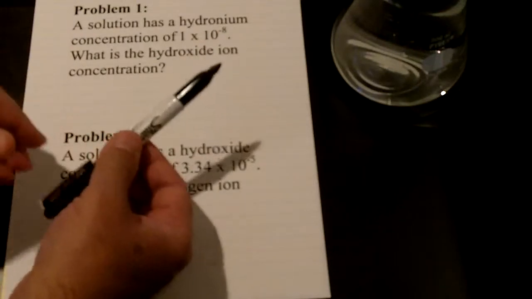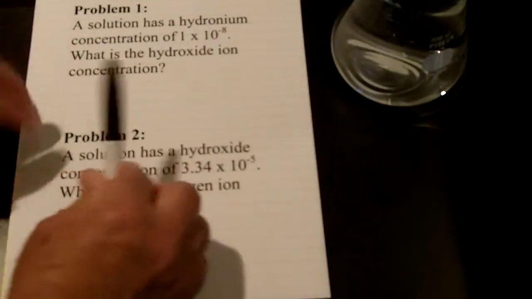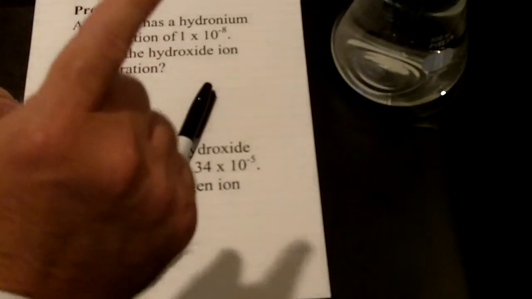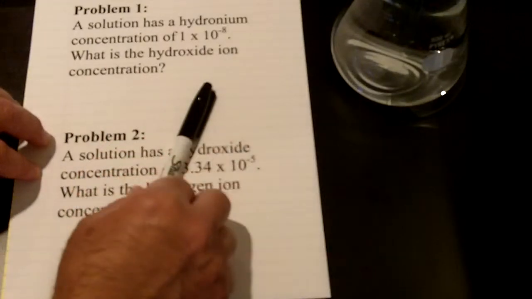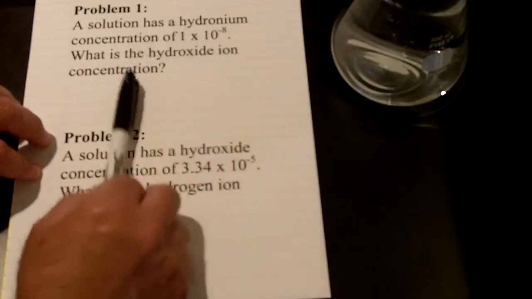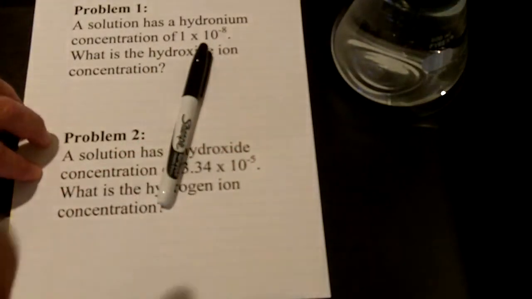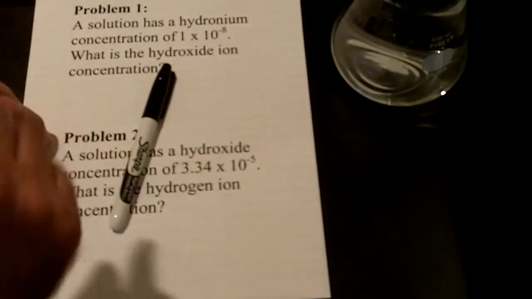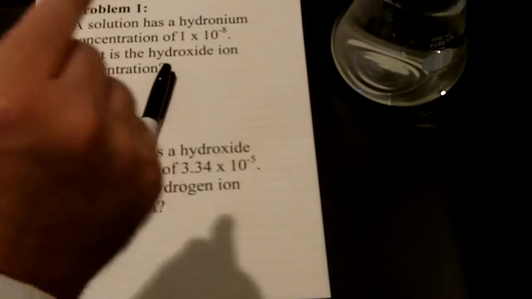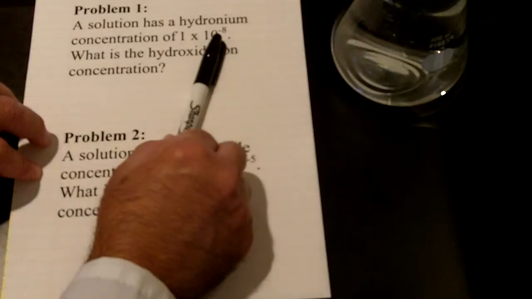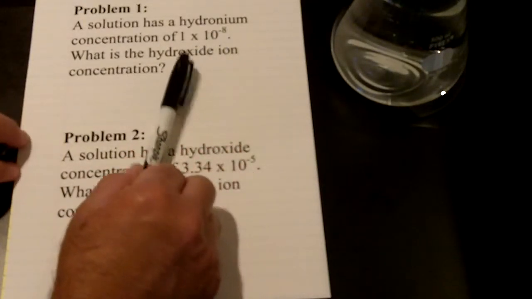Well, I can put my pen down. I don't need a calculator for this problem because I know a little bit about exponents, and you should too. From your algebra class, you should know that when you're multiplying numbers that have exponents, as long as the base is the same, all I have to do is add those exponents together. So I now know that the product of the hydronium ion concentration and the hydroxide ion concentration is 1 times 10 to the negative 14. So to answer this question, all I need to do is figure out what number adds to negative 8 to give me negative 14. And of course that number is negative 6.